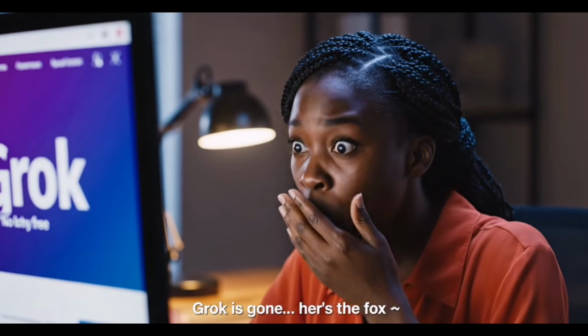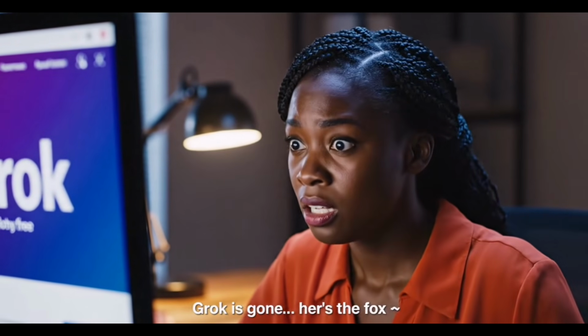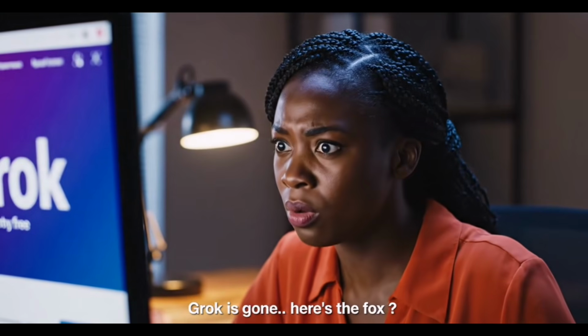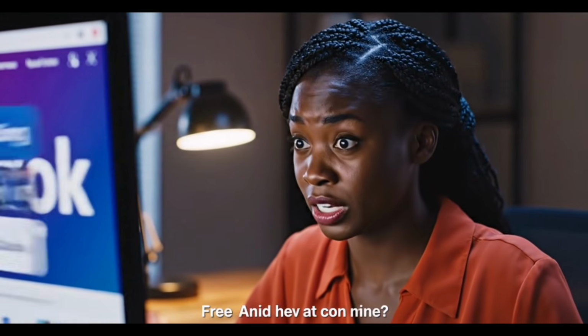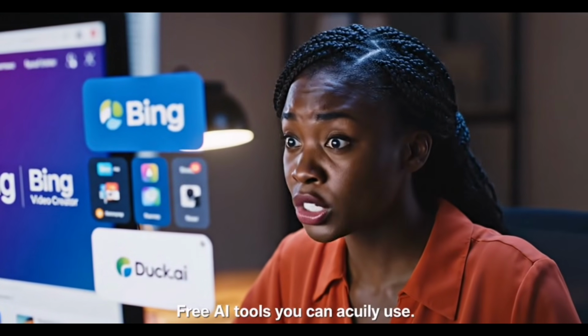Wait, Grok is no longer free? What am I supposed to do now? People are looking for free alternatives, but which one actually works?